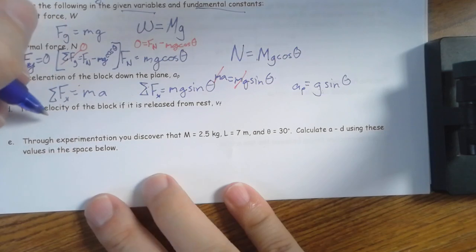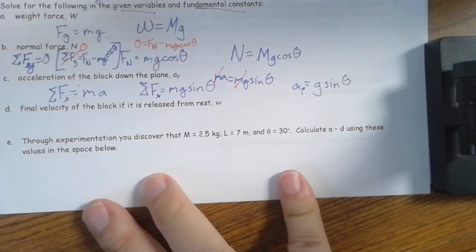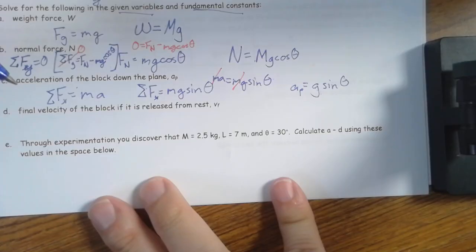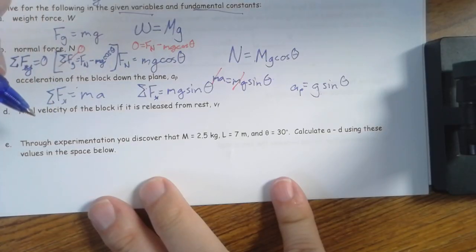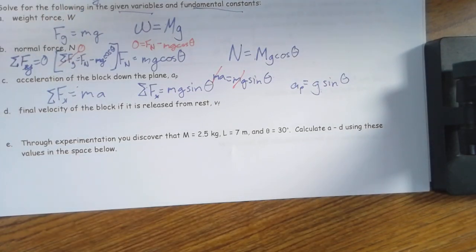I would not use the x equals VIT plus 1/2 AT squared equation, because we use that when we have time. This one, did they give us time? Well, what did they give us that we haven't used yet, by the way? Okay, velocity initial. What else did they give us that we haven't used yet? Length, L. So I bet I need the distance that it runs, or length L, in my equation instead of time. Just find velocity final. What equation is that?